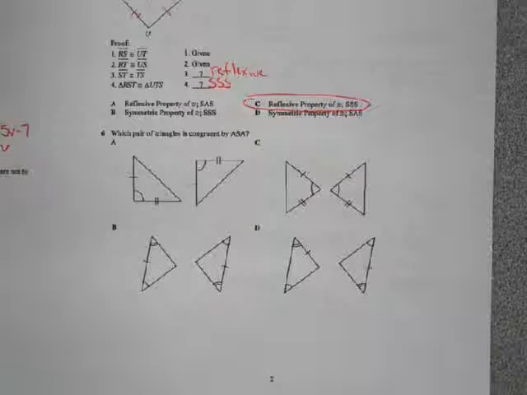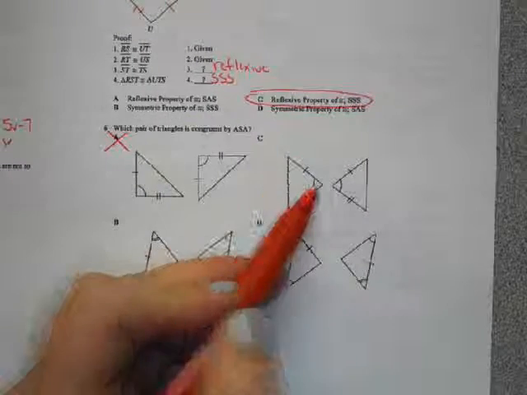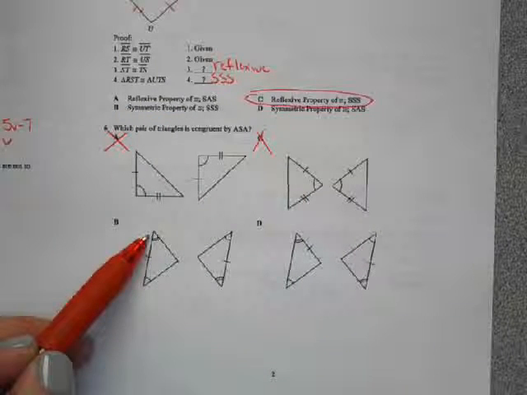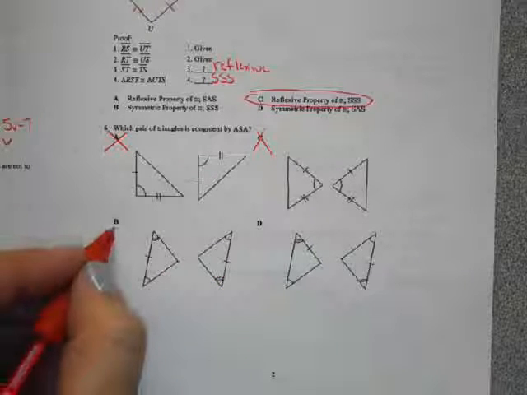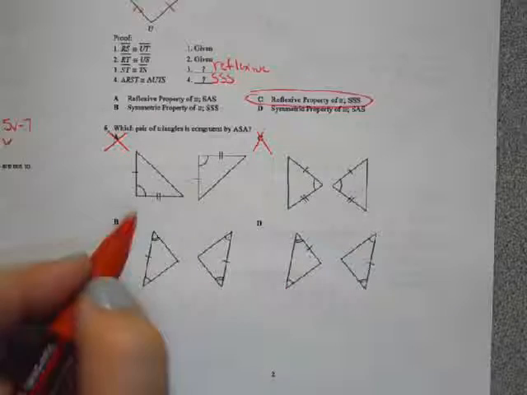Number 6, which pair of triangles is congruent by angle, side, angle? Well, this has 2 sides, so that's out. Again, 2 sides and an angle. That's not correct. Angle, side, angle. Angle, side, angle. So this one looks like it's probably good. Let's just check D. This one has angle, angle, side. So your correct answer is B.